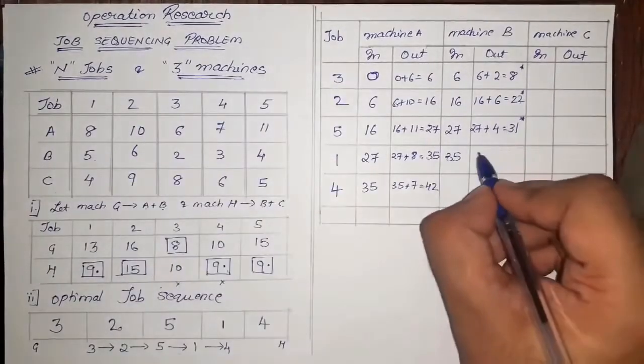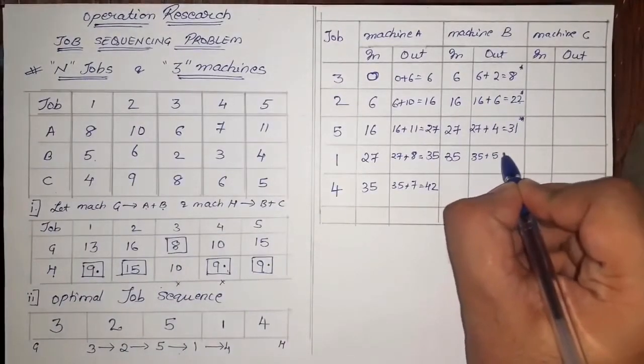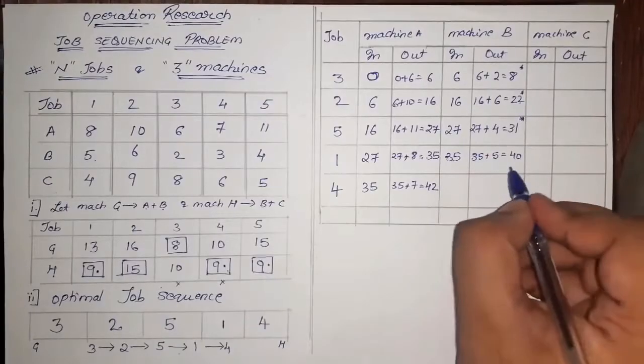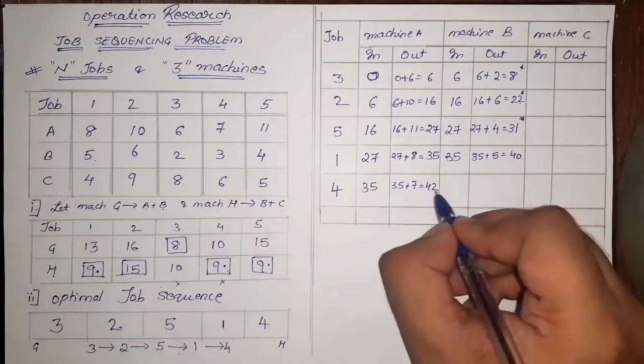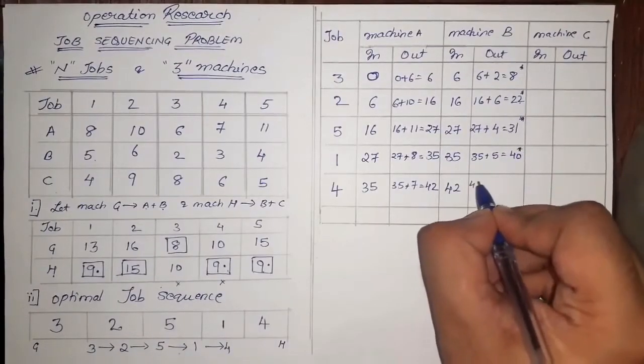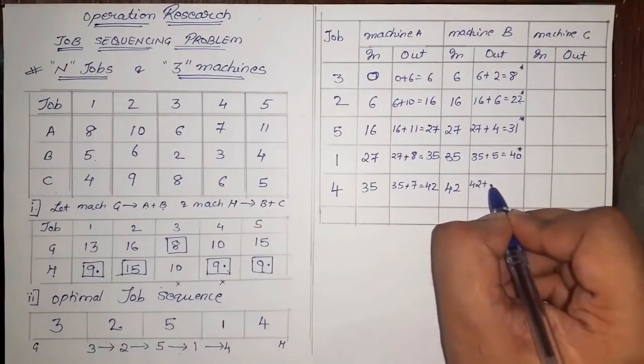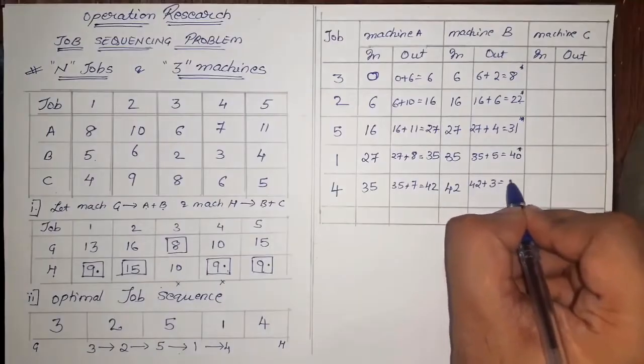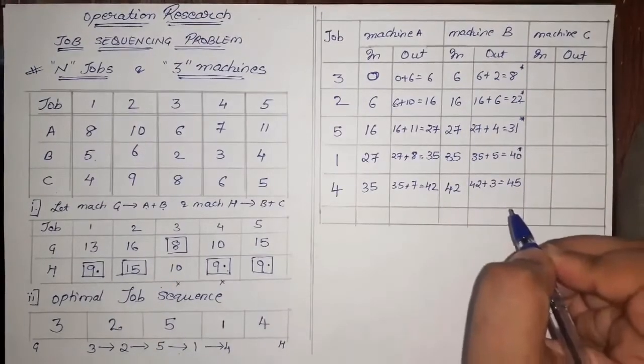35 plus 5 will give you the total out time. So again 40 is less than 42, so we note down 42 here. So there's idle time available there itself. So 42 plus 3, which is 45.